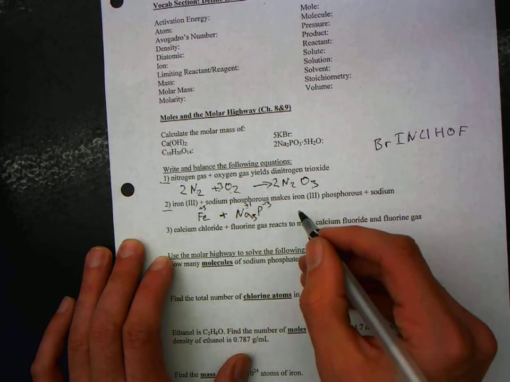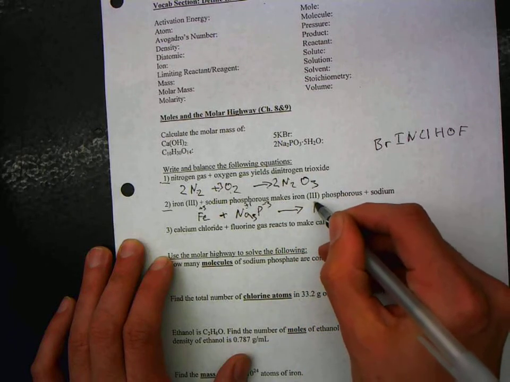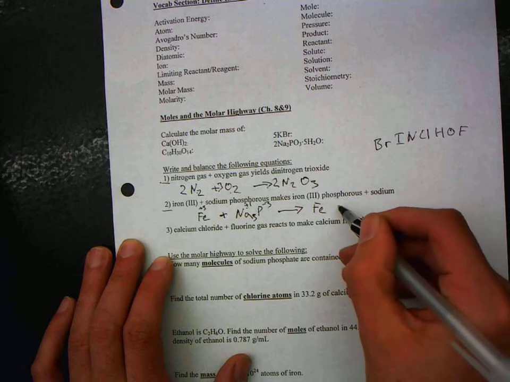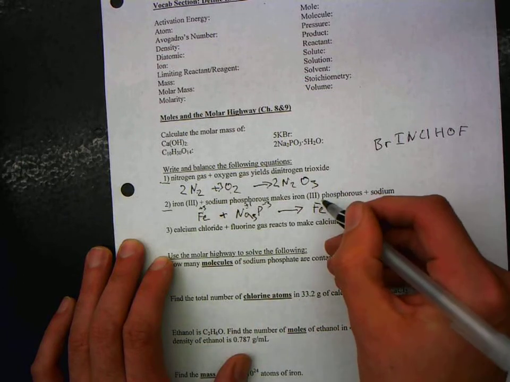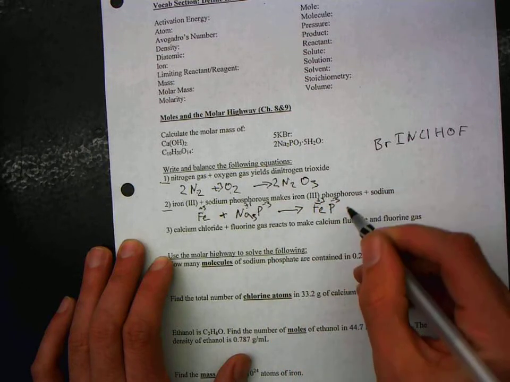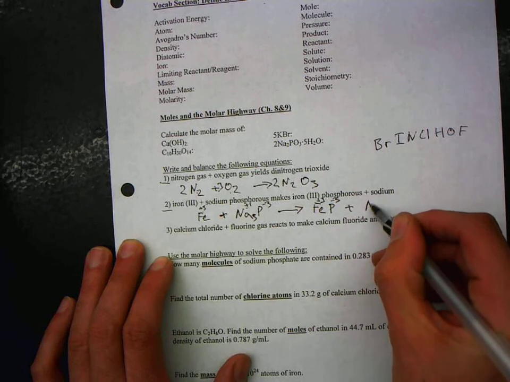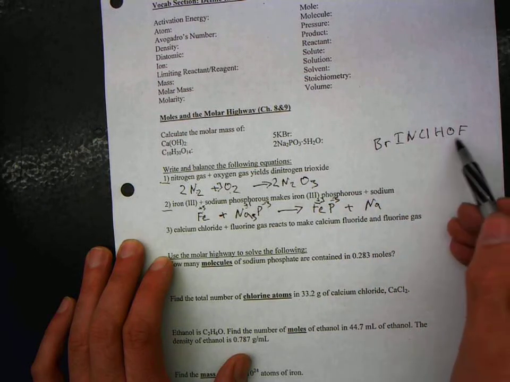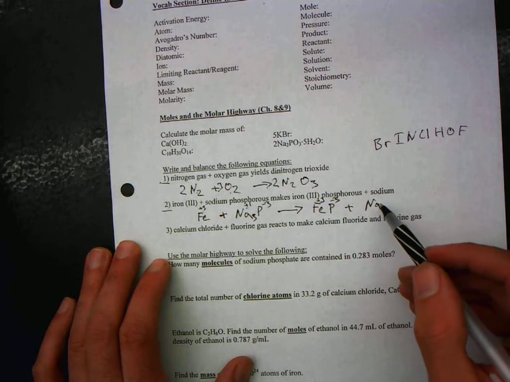Now I know that this side is correct. When they combine, they're going to be making iron plus phosphorus. Now I just had over here to remind me that iron's charge is a +3. Phosphorus was a -3, so I don't even need to do anything to these. They're already bonded correctly. Sodium is not a member of Brinkelhoff, so I don't have to worry about using anything other than sodium for that.